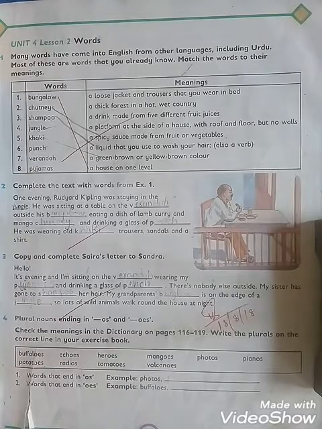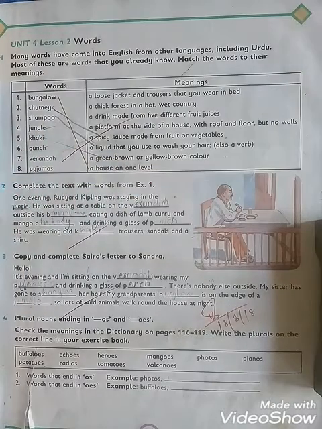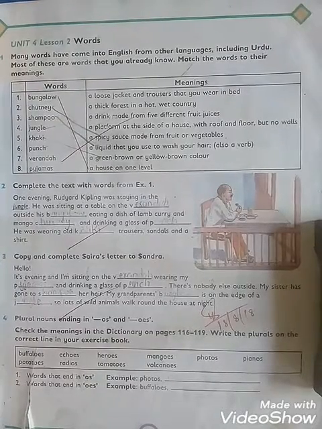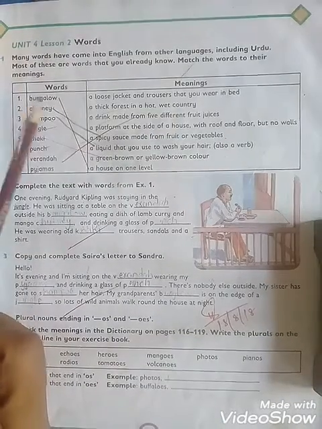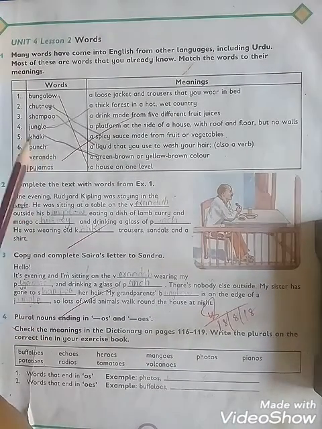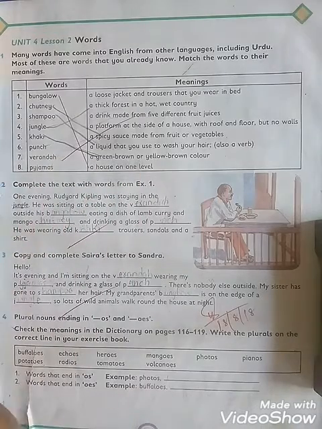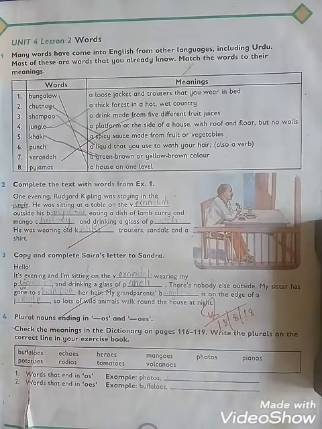Shampoo in English is shampoo and in Urdu it's also shampoo. Now match the shampoo with this meaning, a liquid that you use to wash your hair. Number 4 is jungle. In English it's jungle and in Urdu it's also jungle. Jungle, a thick forest in a hot wet country. Match the jungle with this meaning. And number 5 is khaki, a green brown or yellow brown color. Match the word khaki with this meaning.